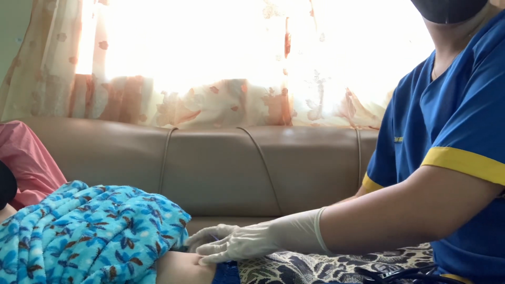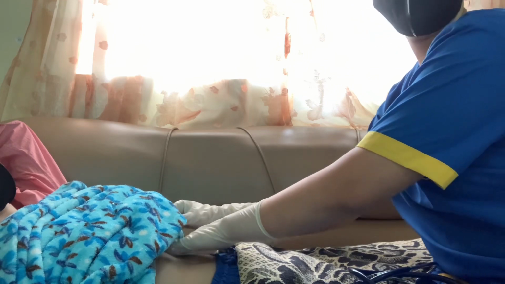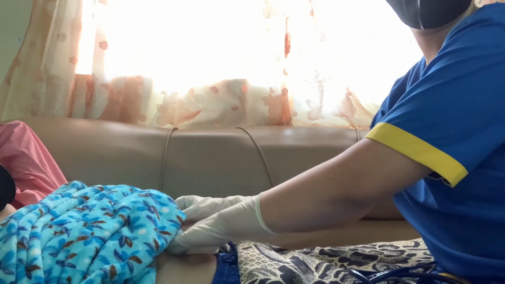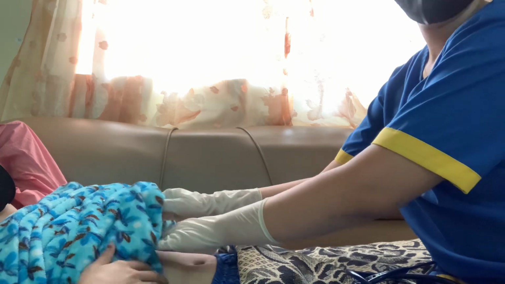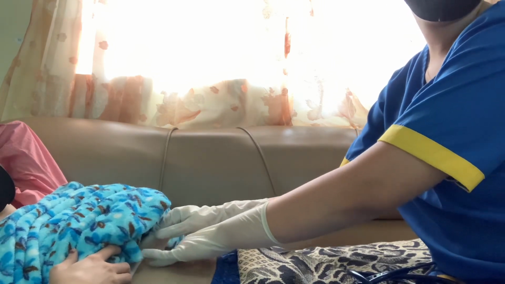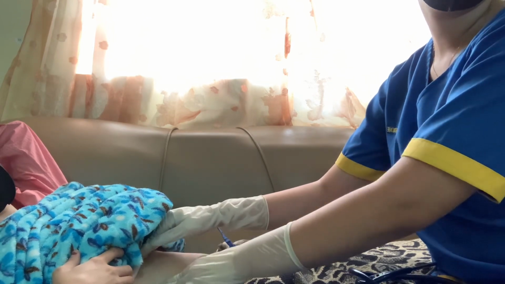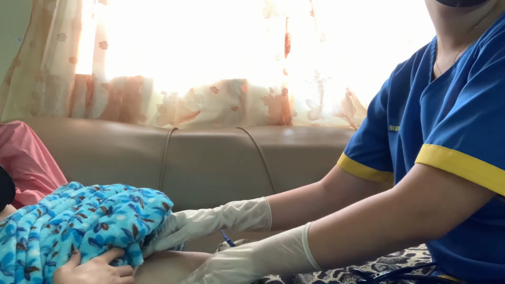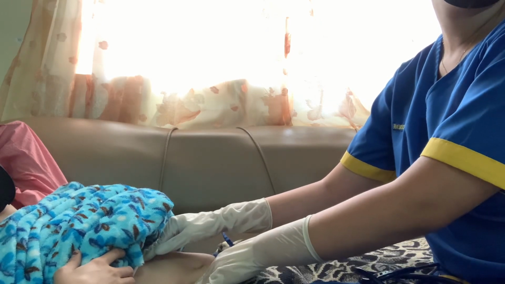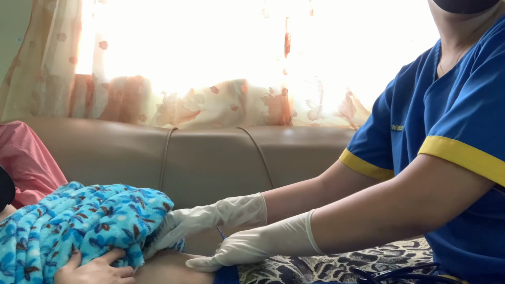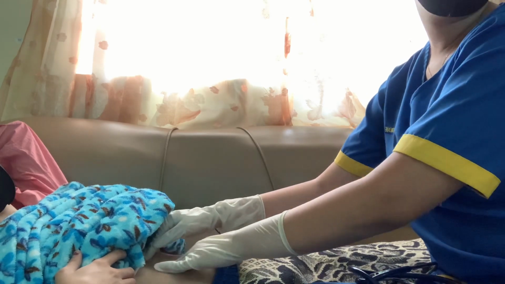So first is the right iliac, followed by the right lumbar, the right hypochondriac, the epigastric, left hypochondriac, left lumbar, left iliac, hypogastric, and umbilicus.